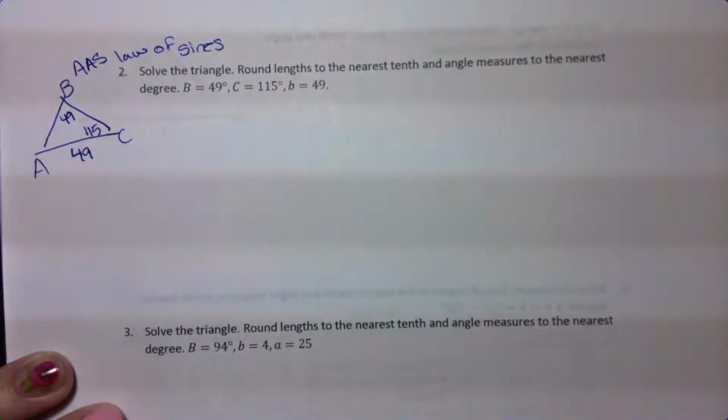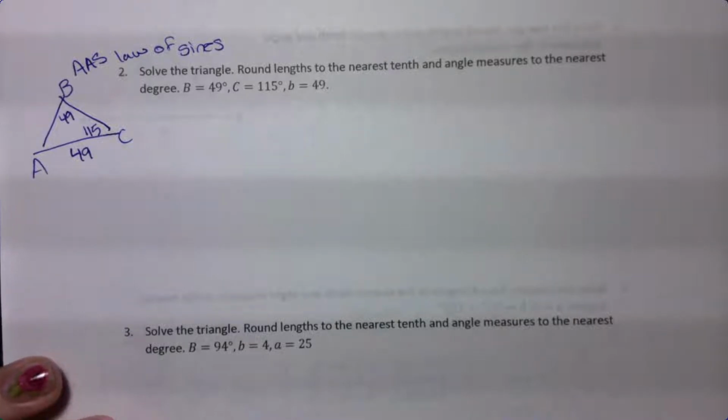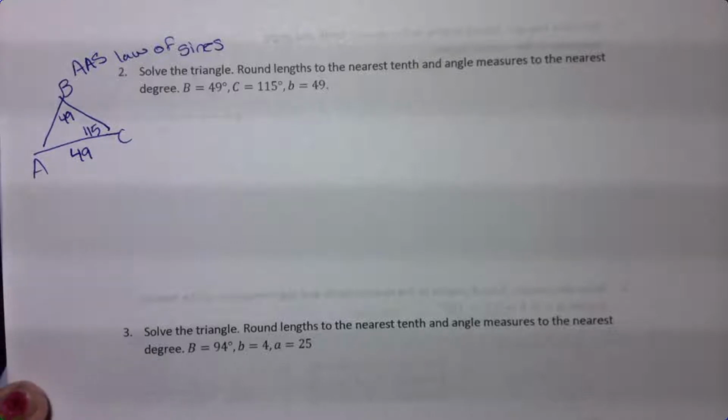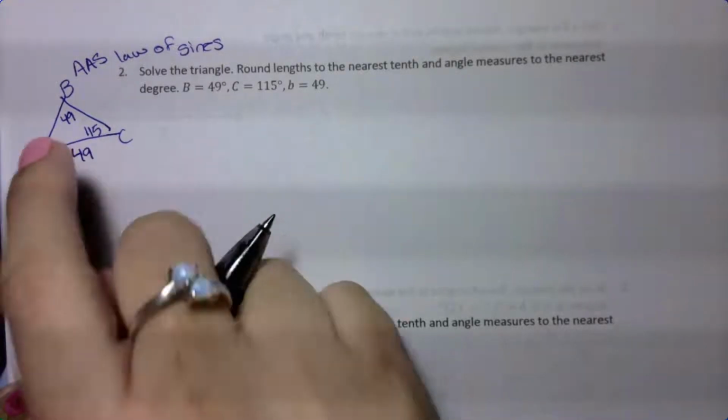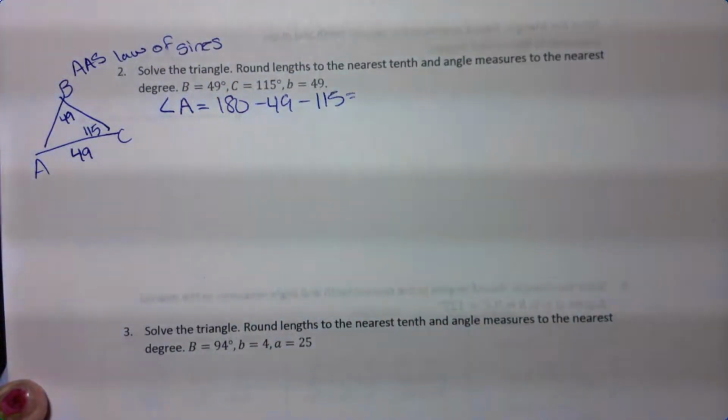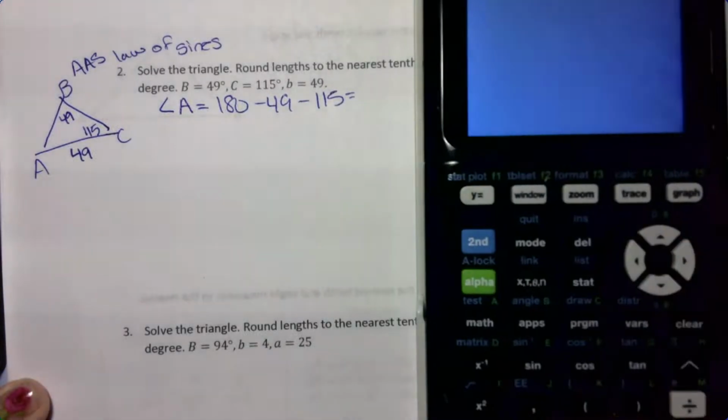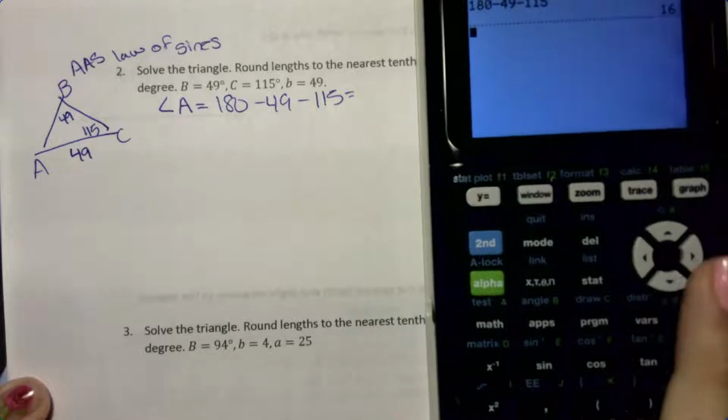One thing I want to point out is on the test, I will give you all of these different kinds of triangles, but they may be in different orders. So you might have the law of cosines ones on the front and the law of sines ones on the back. It's just going to be kind of shuffled around. But for this one, I have 2 angles, so I always want to start off by finding my third angle. I'm going to take 180, subtract 49, subtract 115. So I'm going to do 180 minus 49 minus 115, which gets me 16.